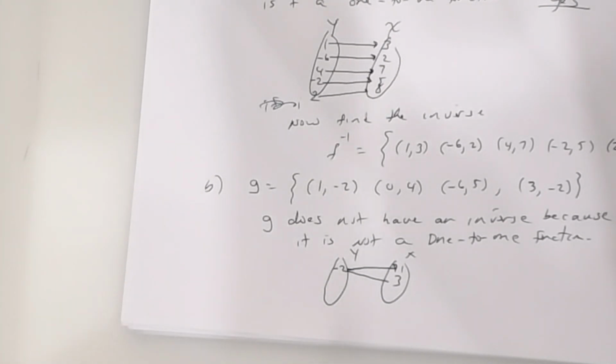All right? Okay, so that takes care of this section. All right, now, so you remember, this is on your test Monday.